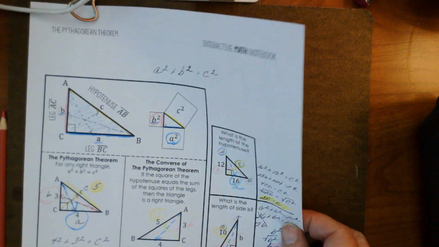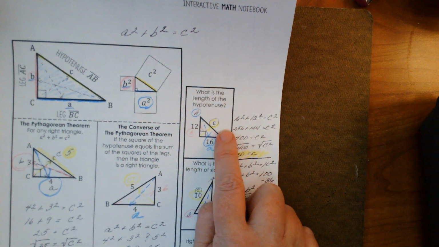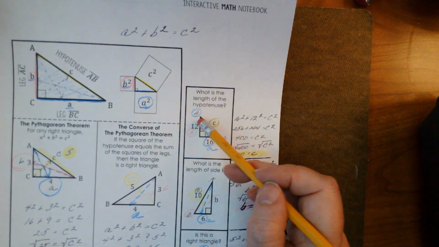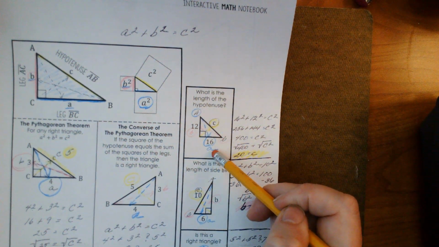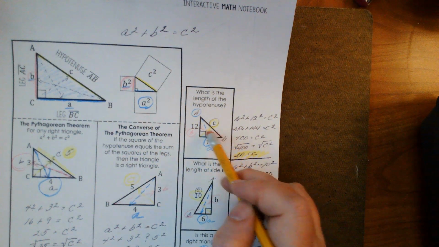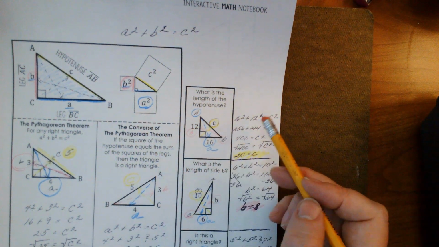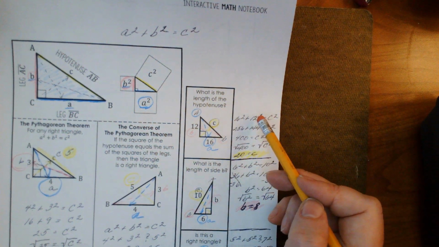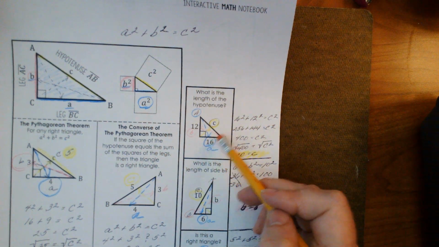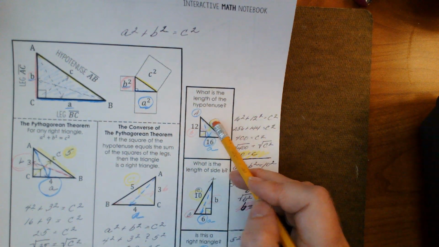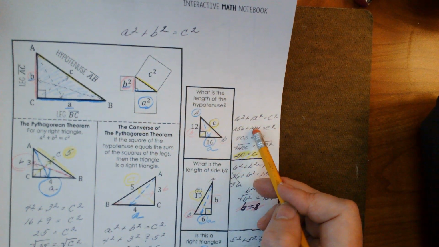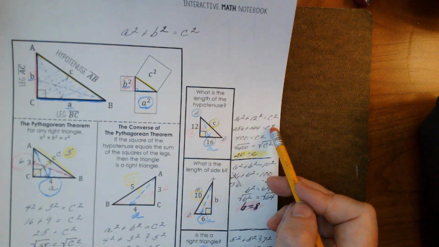Okay, now this one, the first one on the right, we are figuring out what is the length of the hypotenuse, which is C. So remember, you have A, so you're going to draw your line so you know A is 16. You're going to take your line from B to the other side so you know that's B. So plug in A squared plus B squared equals C squared. 16 squared plus 12 squared equals C squared. 16 squared is 256 plus 12 squared is 144 equals C squared.